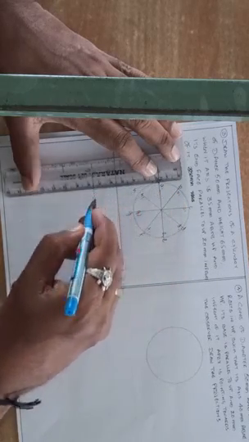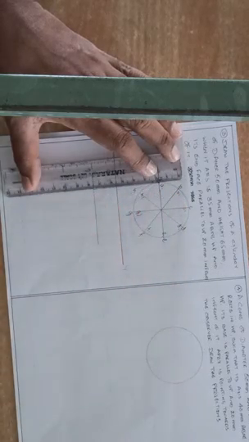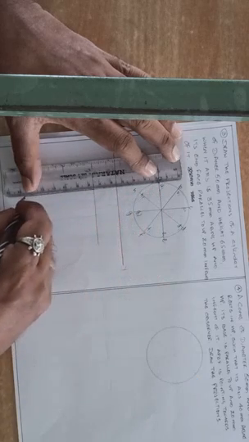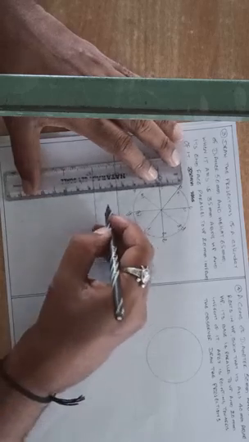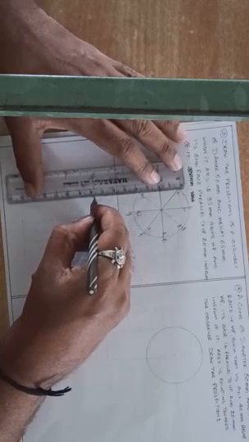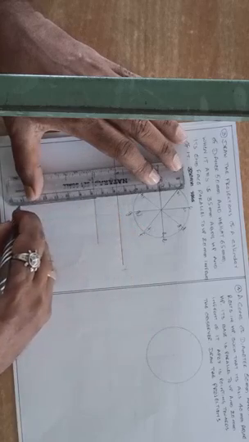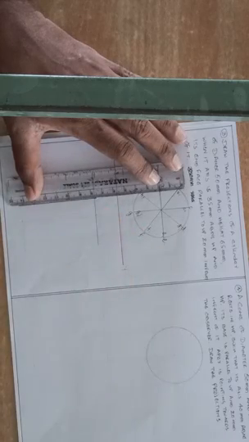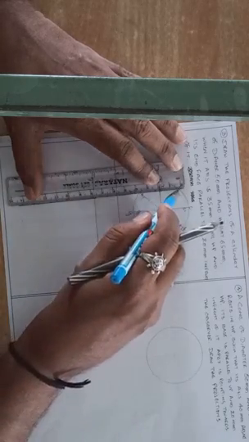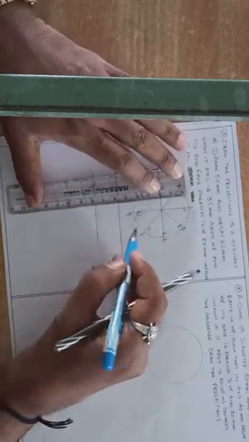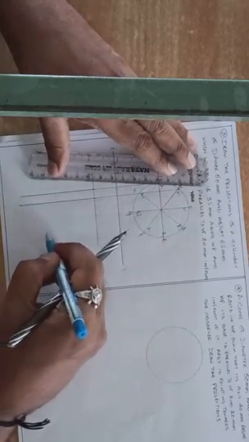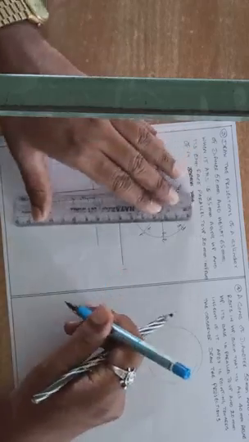Right. Now project the points downwards. Project it. Then once again. Then again. Thin projectors. Should be thin line.